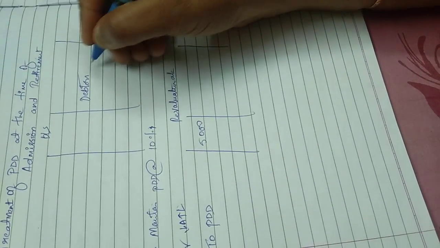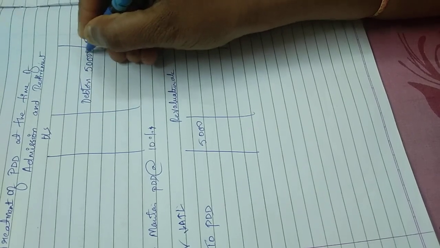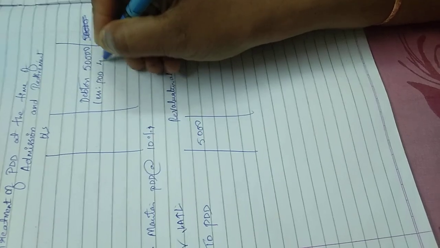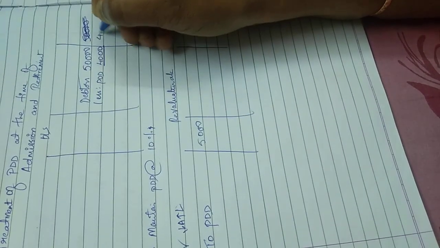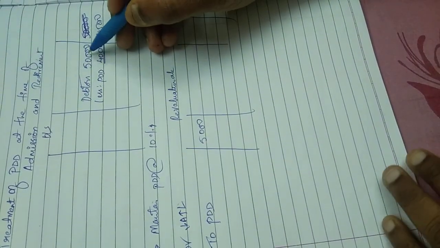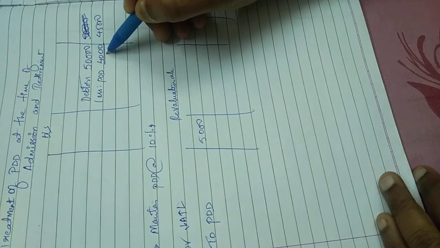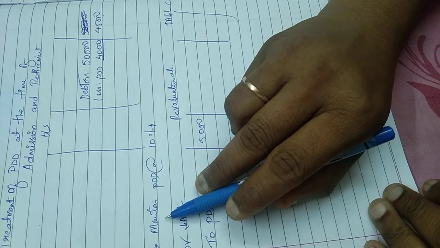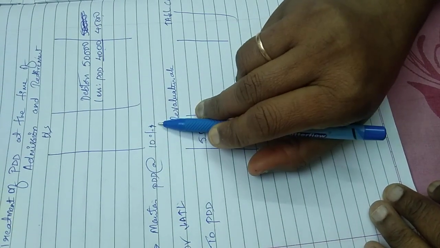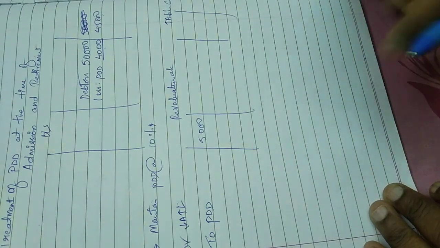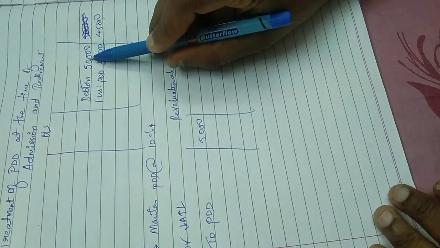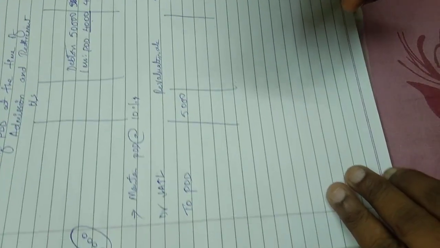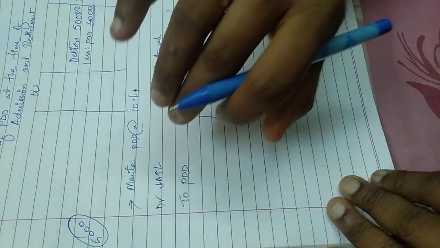Okay, let's take another example. Suppose you have debtors of 50,000 given in the question, less PDD 4,000, outside 45,000. Now the debtors value is 50,000, PDD is given as 4,000 and the outside figure 45,000. Now the same adjustment is given: maintain PDD at 10%. How much are they asking you to keep in that box? 10% on 50,000 is 5,000. That means you have to maintain 5,000 in this box.